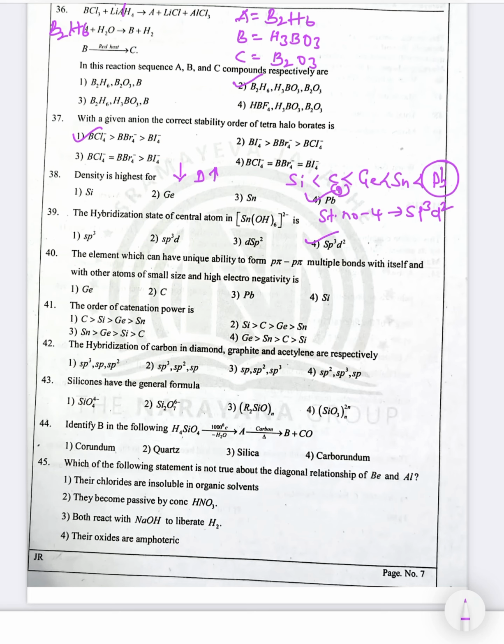So option 4 is correct. That is, sp3d2 is the correct answer. Next: the element which has the unique ability to form pπ-pπ multiple bonds with itself and with other atoms of small size and high electronegativity is obviously carbon. So carbon can form multiple bonds.